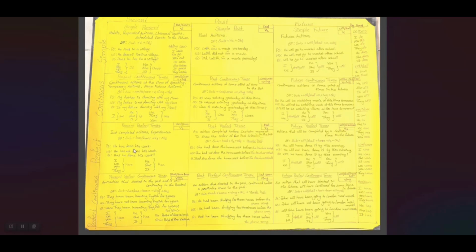Next, in all perfect tenses, verb formation is V3. Helping verbs in present perfect tense: we are using has or have. In past perfect, we are using had. In future perfect we are using will have, shall have. And next, perfect continuous tenses.